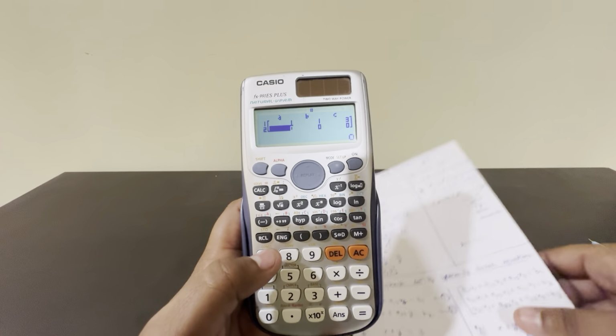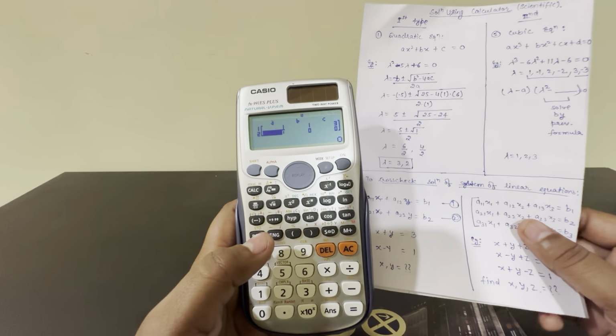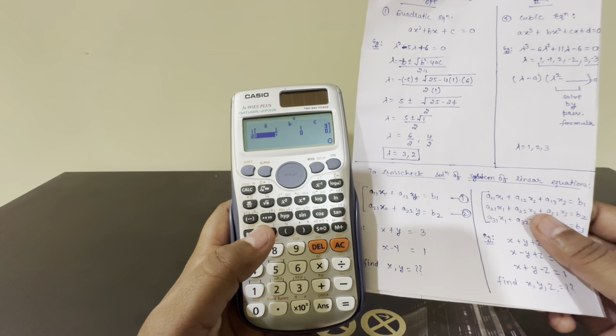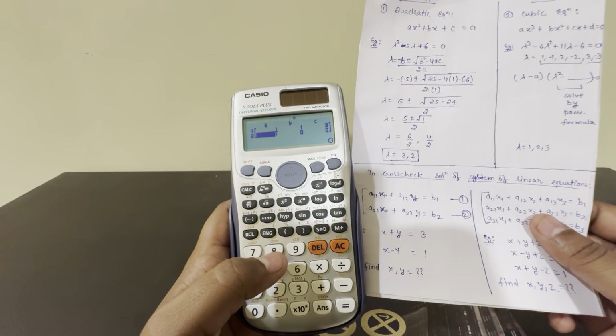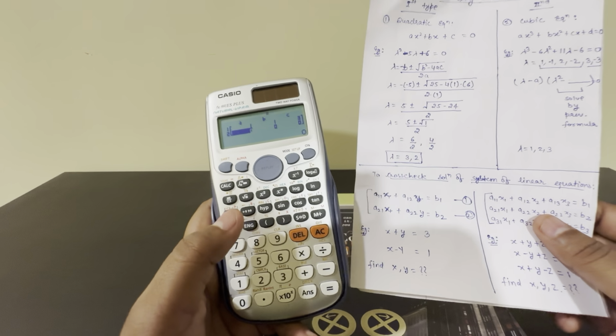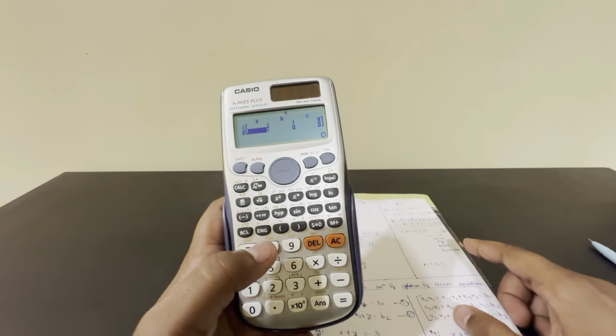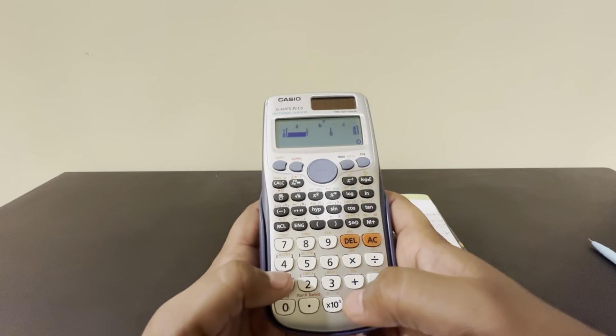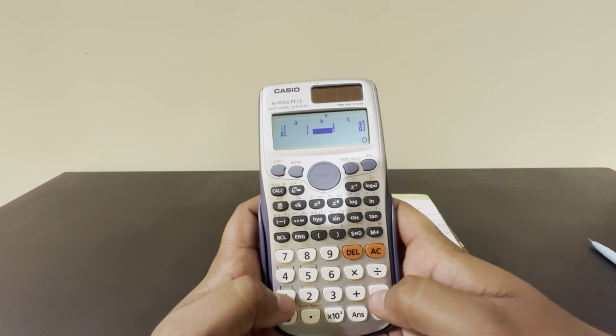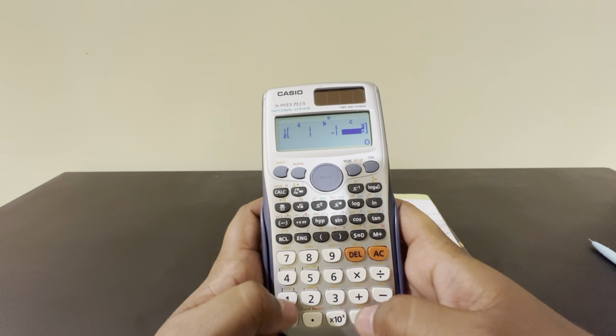Now you have filled the a, b, c values for the first equation. For the second equation also, 1, minus 1 and 1 are the values of a, b, c, that is the coefficients of x, y, and the constant respectively. So you have to fill in 1, minus 1 and 1.